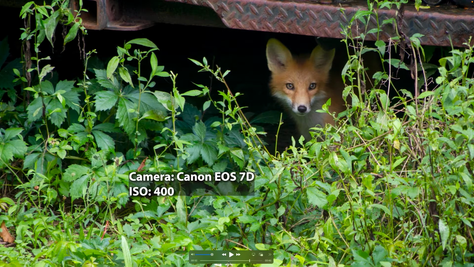This one is an ISO of 400, much clearer, very little grain. Even looking in the back up behind the fox, see how smooth the dark areas are? It really helps that fox pop out with those beautiful eyes. This one was obviously taken in a little bit more sunlight, so I had the option of using an ISO of only 400 compared to the 1600, 3200, or 4000.